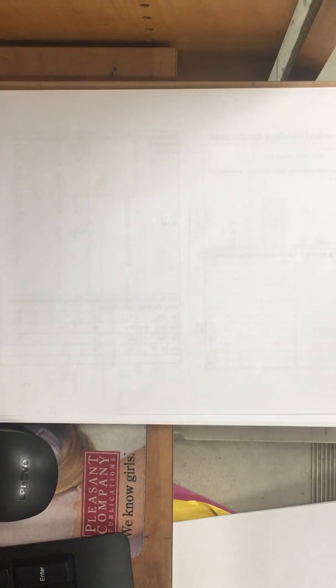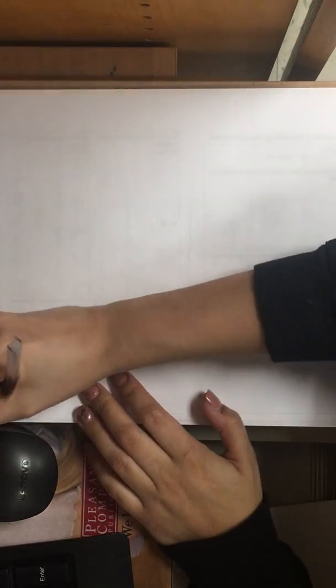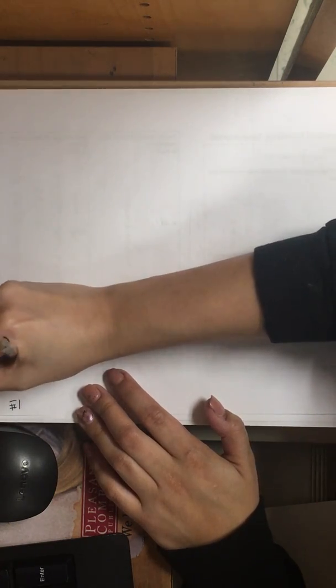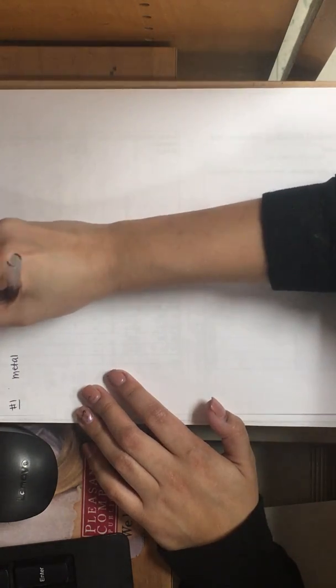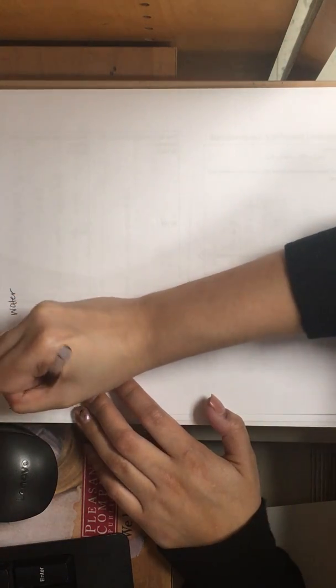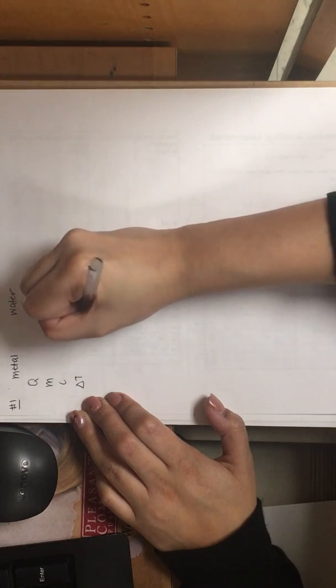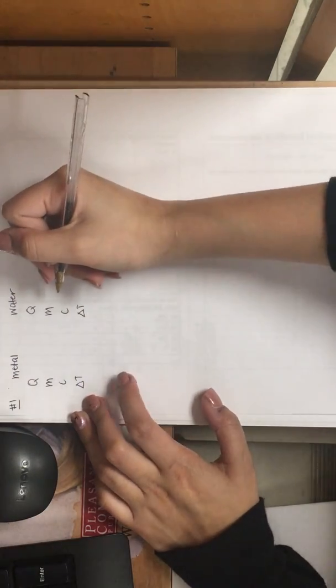If you're watching this video, this is number 1 for the calculations practice, Q system equals negative Q surroundings. We have a metal and we are putting it in water. So this is number 1. We have a metal and we're going to put it in some water. Okay, we're going to do Q = mcΔT. We're going to start by labeling.